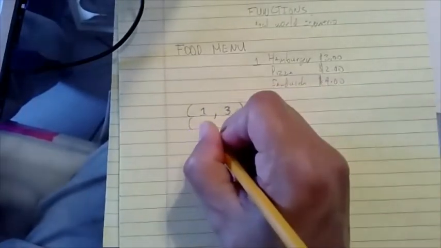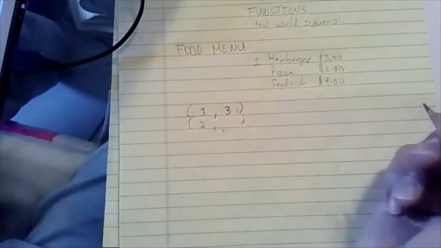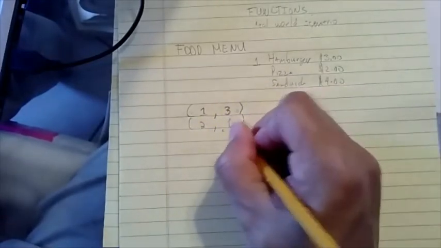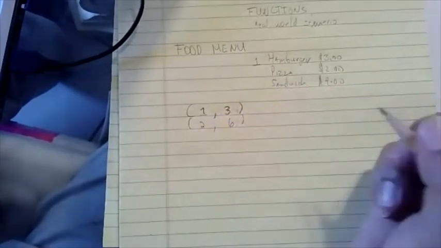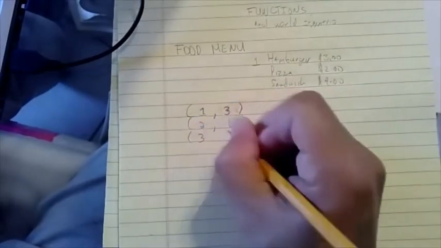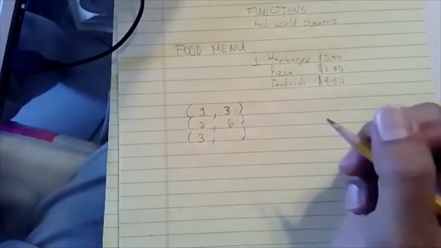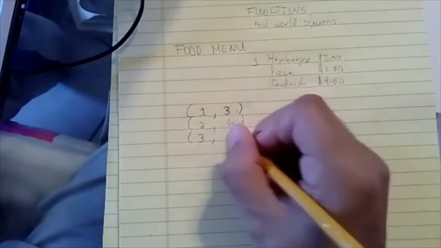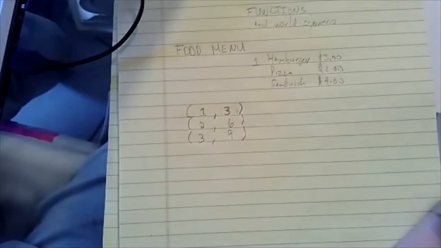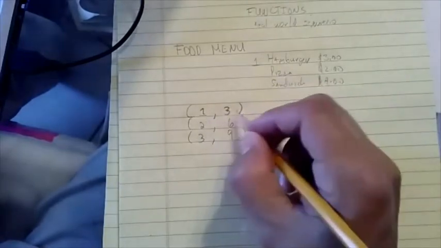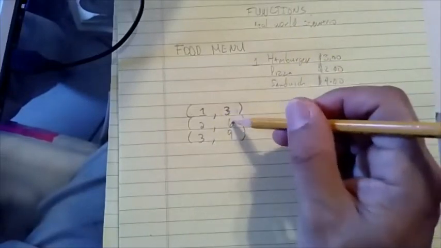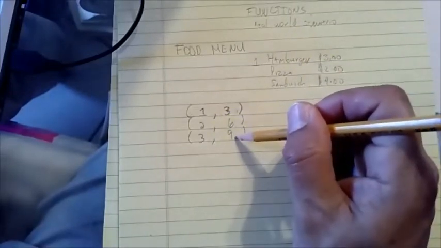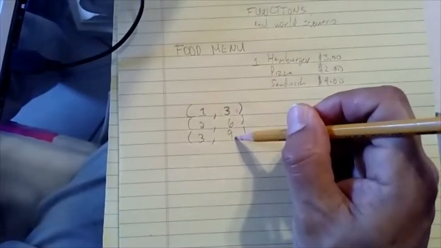How much would 2 hamburgers cost? Obviously $6. 3 plus 3 is 6. 3 times 2 is 6. How much would 3 hamburgers cost? Let's say you have 3 friends and you're real generous. 3 times 3 is 9. What do I have here? I have ordered pairs. Do I have a pattern? 3, 6, 9. I do. That means it's probably a function.